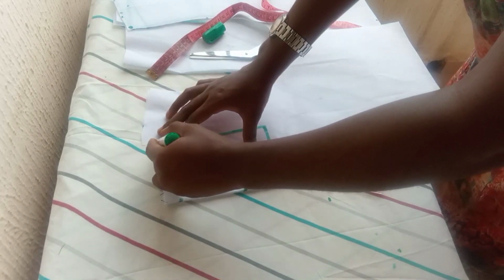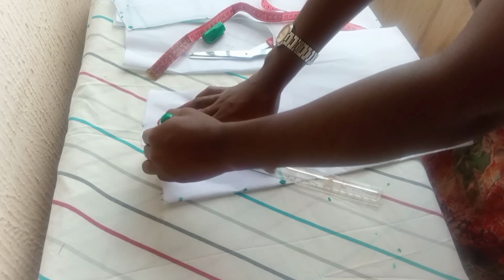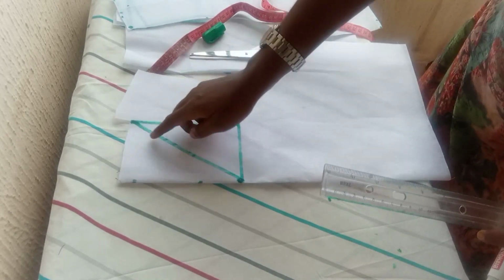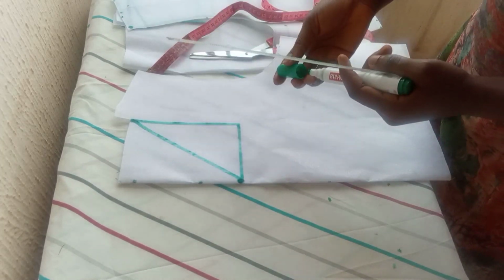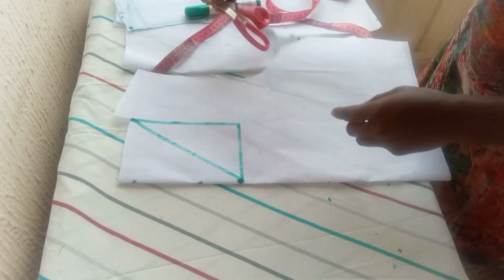Just draw a straight line from this point to this point. You see, we got a triangle. Once you get a triangle, just know you are correct for your V-neck. You will form a triangle.